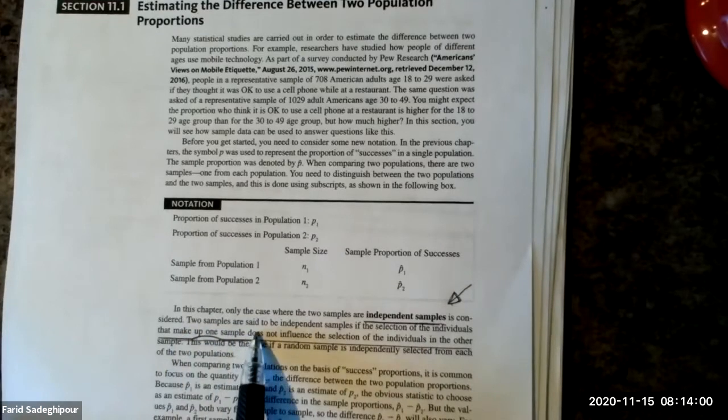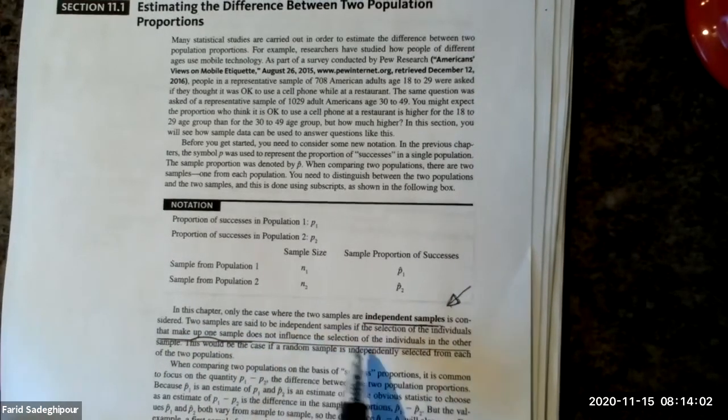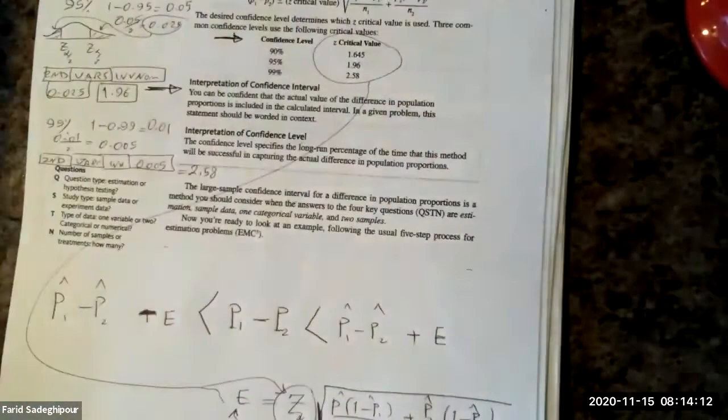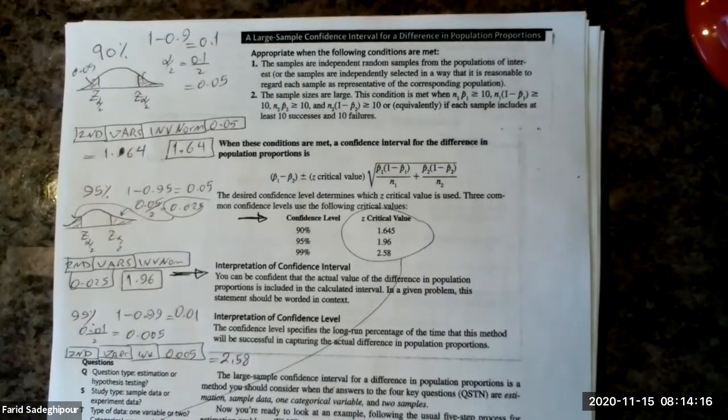Two samples are said to be independent if the selection of one individual that makes up one sample does not influence the selection of the individuals in the other sample. So this is one example, and in this example they are talking about two populations.